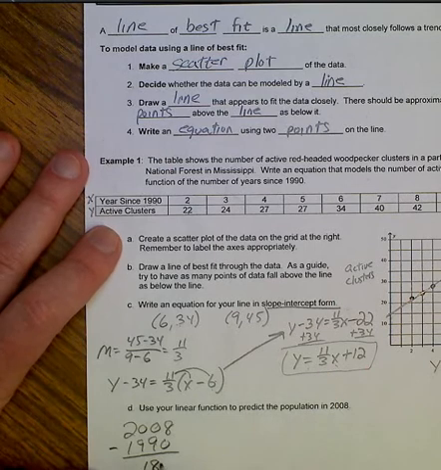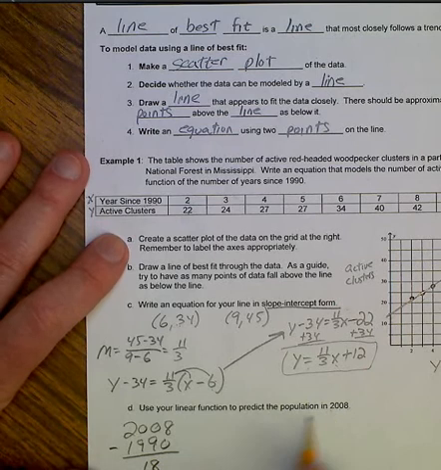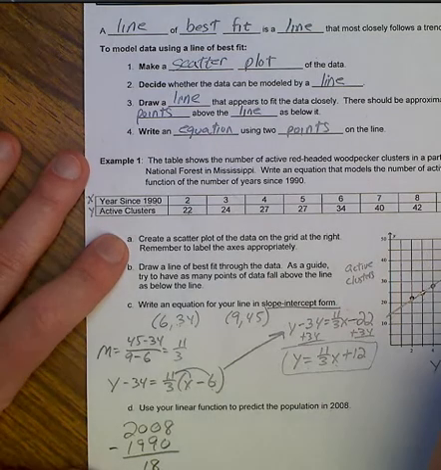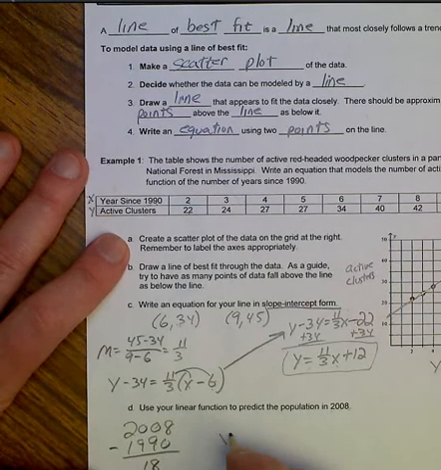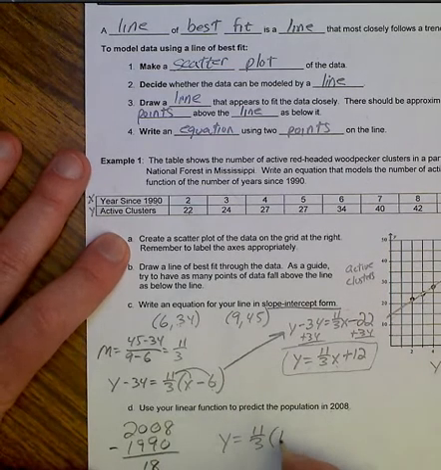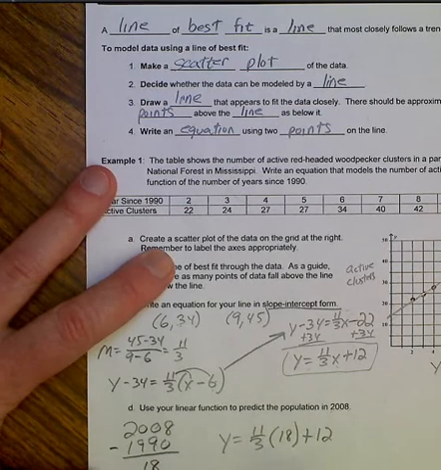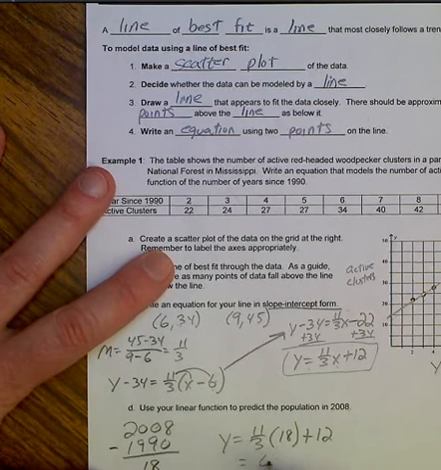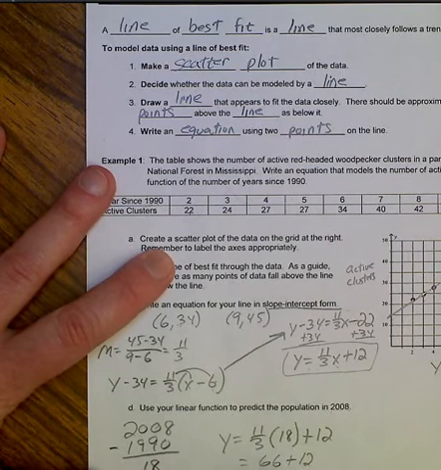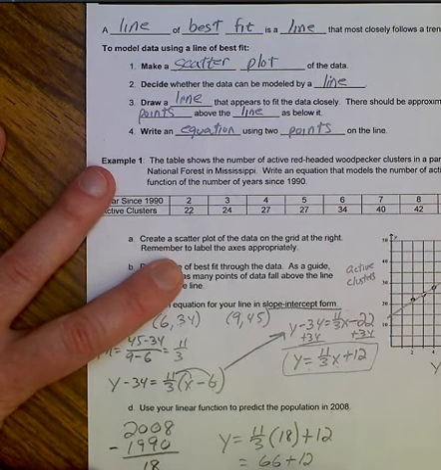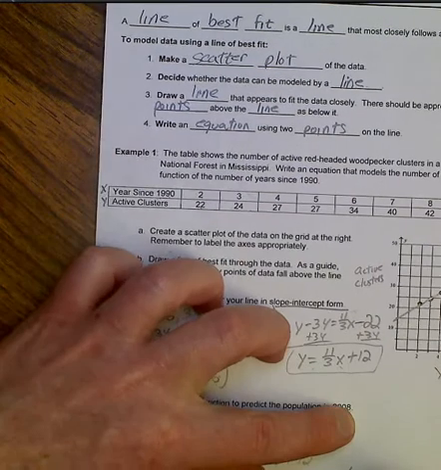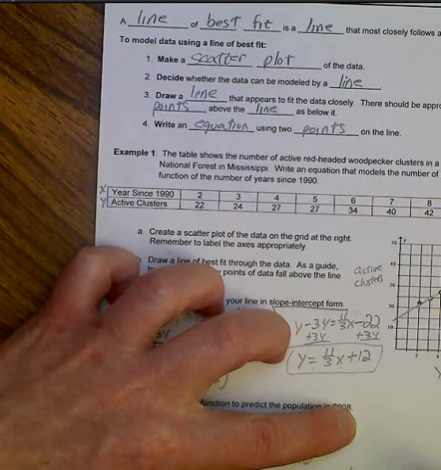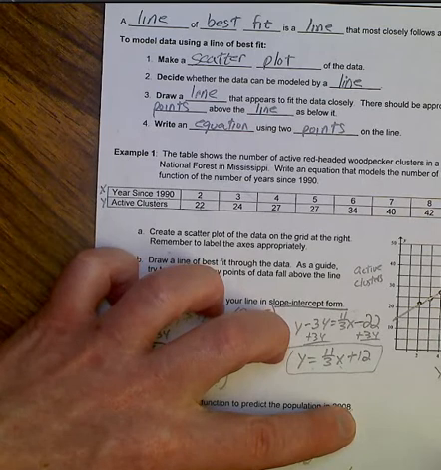So, I'm looking for the population in 2008. I want to predict it because this only goes up to 2000. So, 18 years. So I say y equals 11/3 times 18 plus 12. So 11/3 times 18 in the calculator, we're going to get 66, plus 12. So approximately 78 active clusters in 2008.